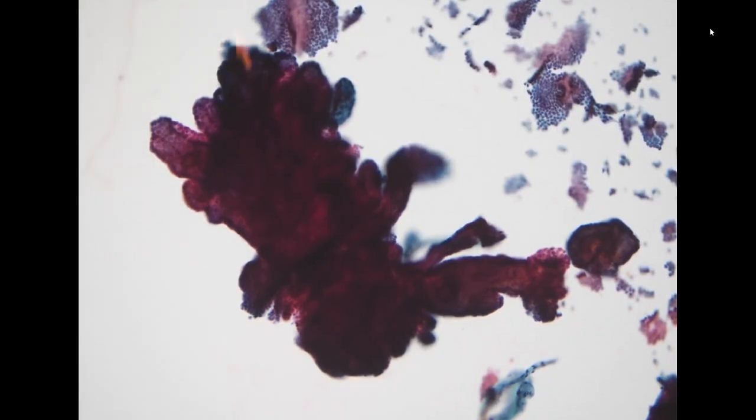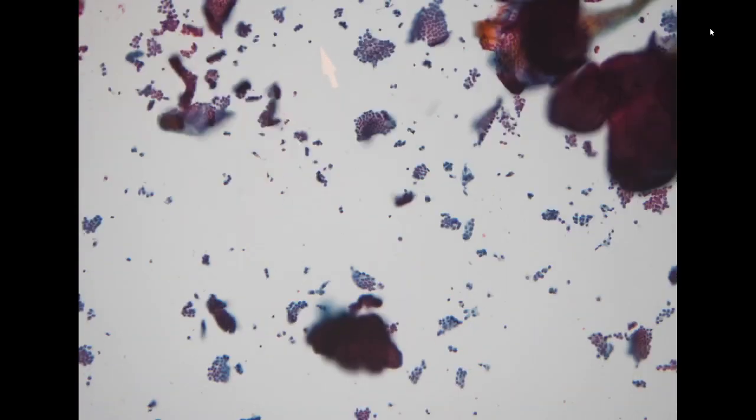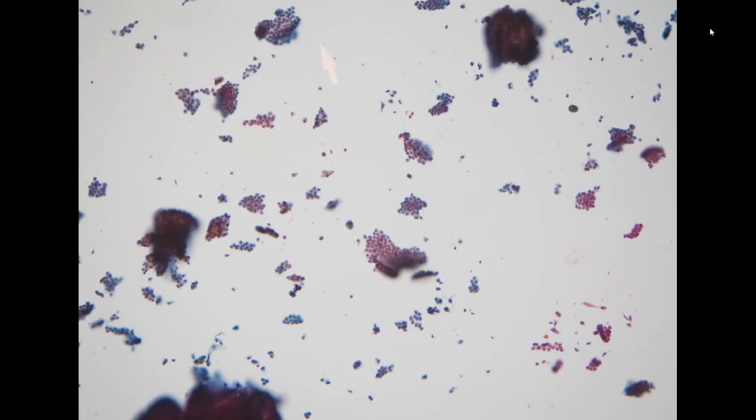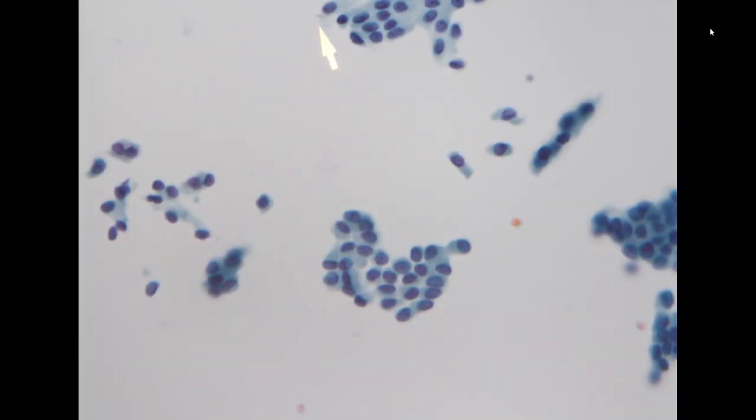It looks like branches of a tree. This is a highly cellular epithelial aspiration coming from a lymph node, so it is a metastatic lymph node with carcinoma.